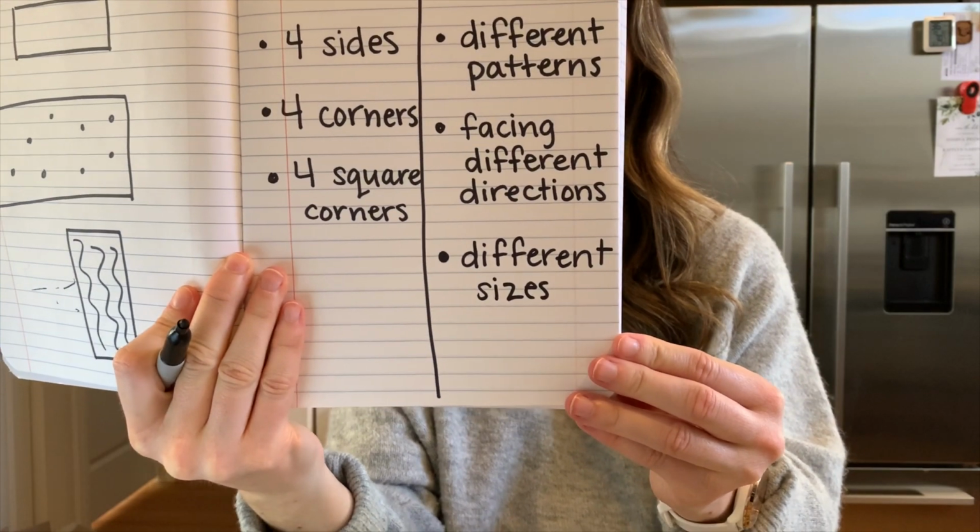Another thing I notice about these rectangles is that they're not all the same size. I drew my rectangles to be different sizes, and I hope you did too. We can write different sizes. It doesn't matter what size a rectangle is to make it a rectangle.